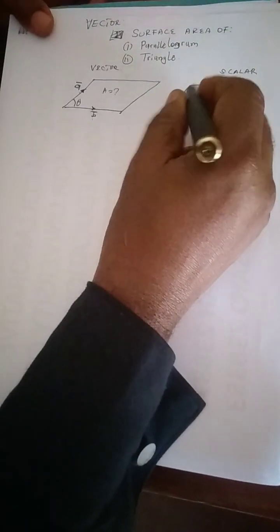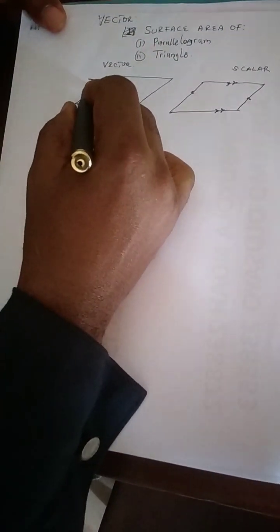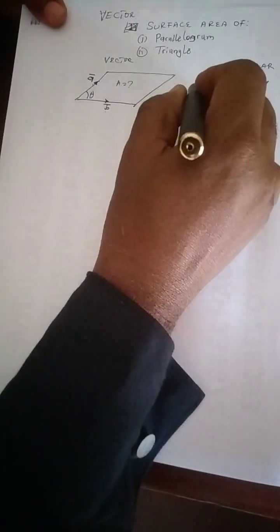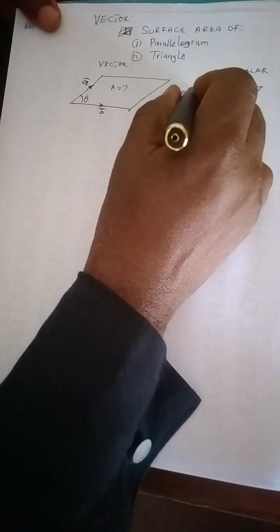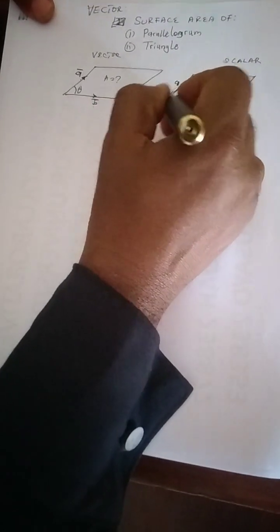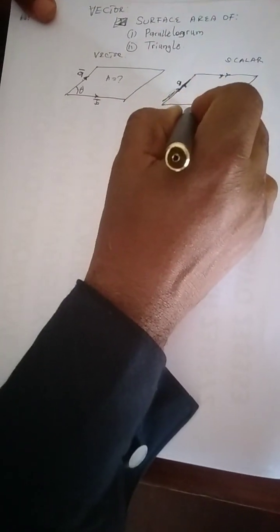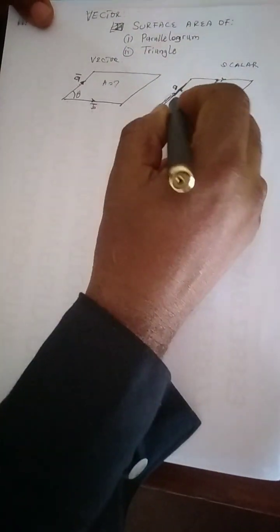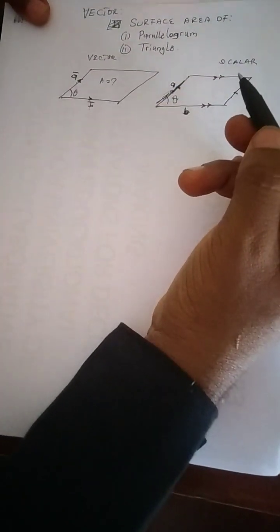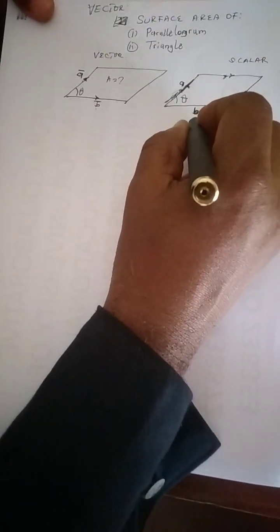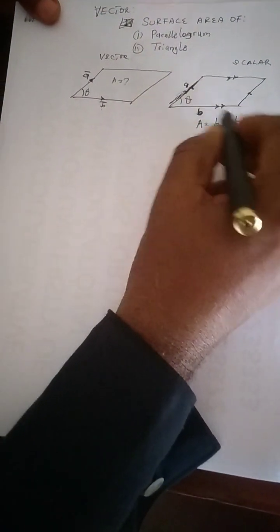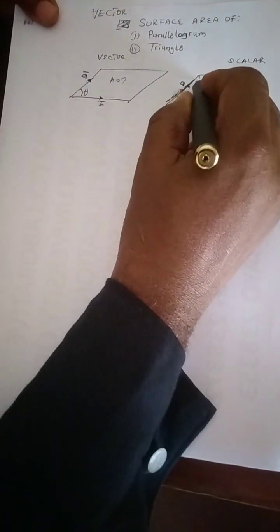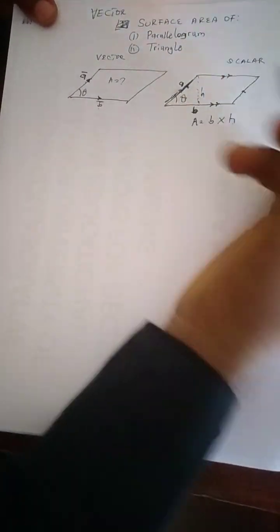So for the area form, the side is not going to be written as a vector. It's going to be written as an ordinary value a, the length of that side. And this particular side will also be written as a scalar, and this is the angle between them. Then we know generally that the area of a parallelogram is base times perpendicular height. But the perpendicular height h is not given in this diagram, so we can introduce that height, like putting it here.